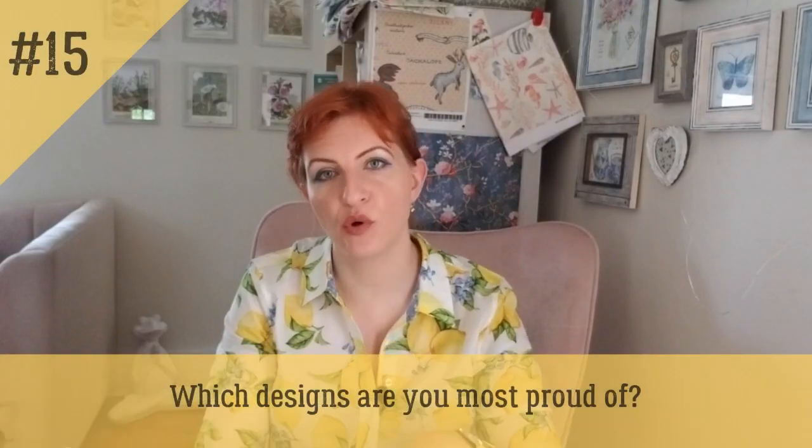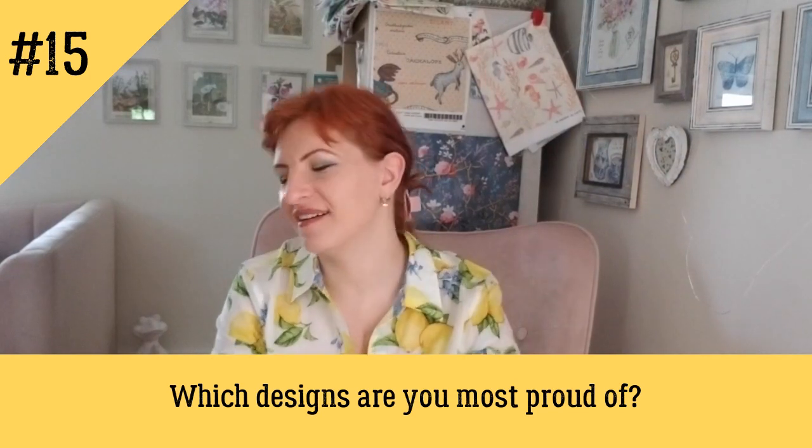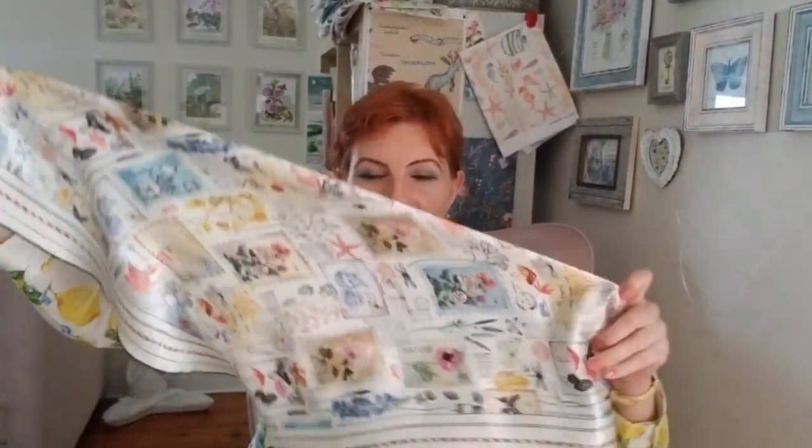Which designs are you most proud of? So I came prepared. Of course, it's this guy. It's called Postal Reminiscence, and this is a silk scarf. I mean, look at it. I love it. It will always and forever be one of my absolute favorites. And I love this entire collection, which is called Not So Junk Journal Collection, inspired by junk journaling and vintage objects, vintage mail.